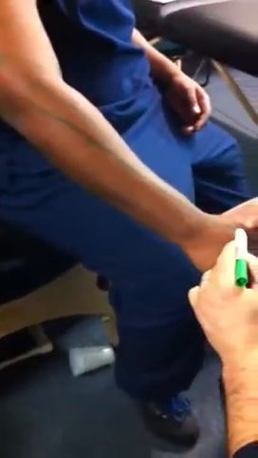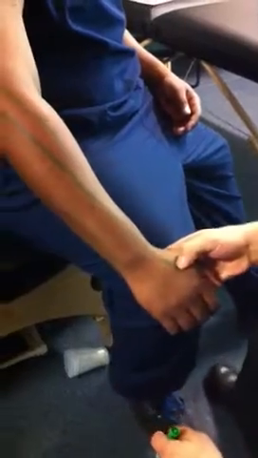And now from here we're going to move on to the extensor group. We're going to start first with the extensor carpi radialis longus. Just below here we have the lateral epicondyle of the humerus, going from this point here to the base of the second metacarpal.